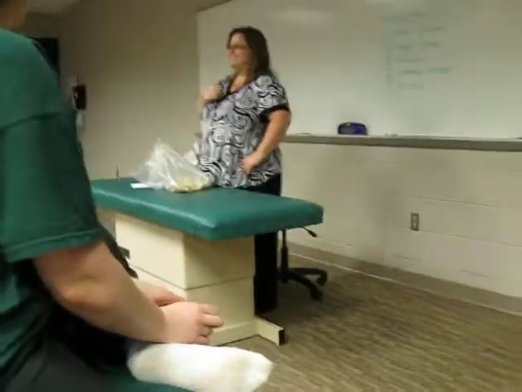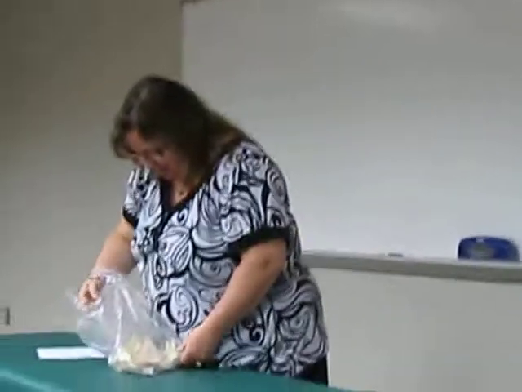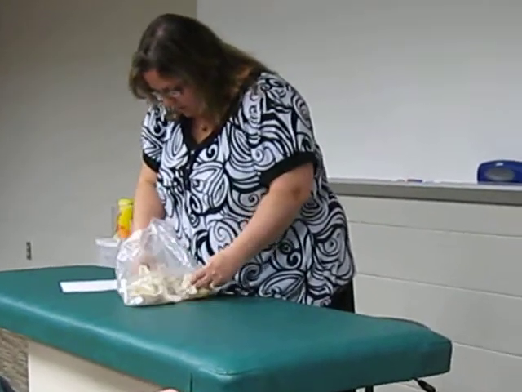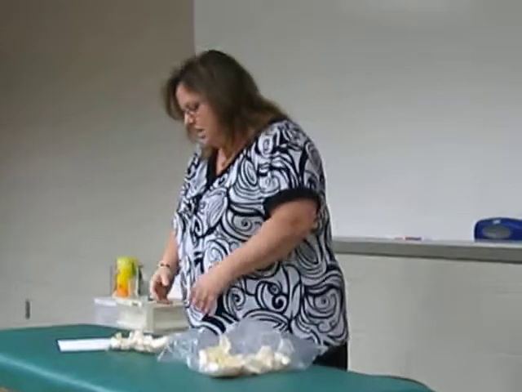When we have to show the strain patterns, are we showing it with the bones, or are we showing...? Yeah, you're going to show the strain patterns with the bones, and when you do the techniques, you can do it on the skull, or on the person, or your instructor may instruct you to do one or the other.